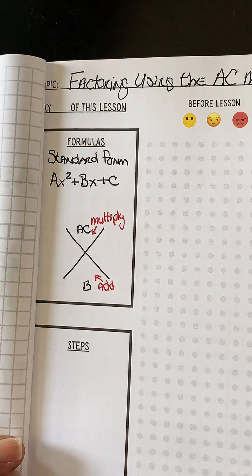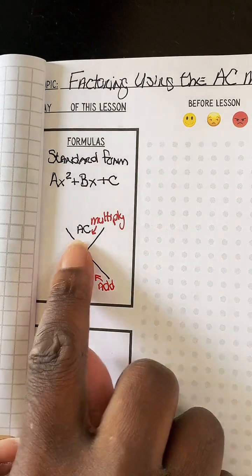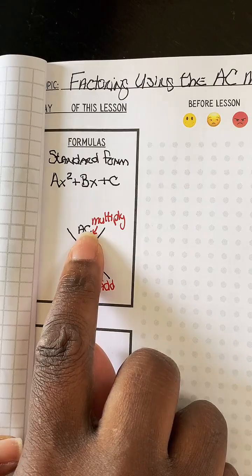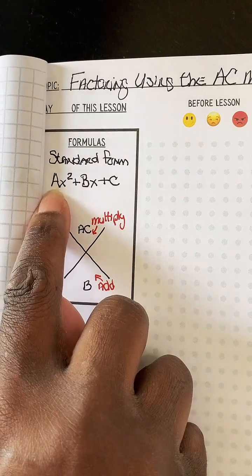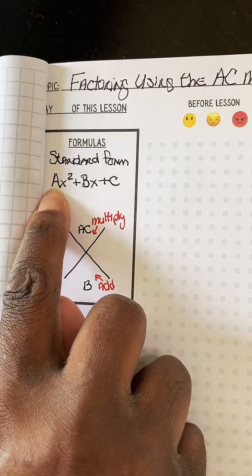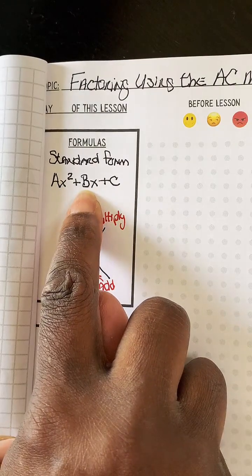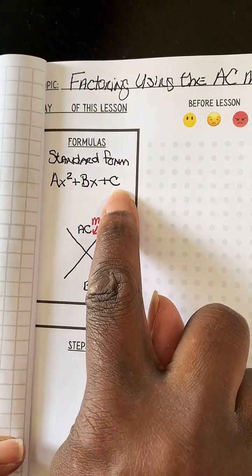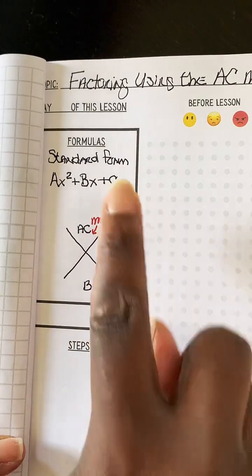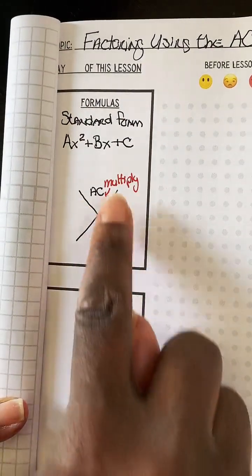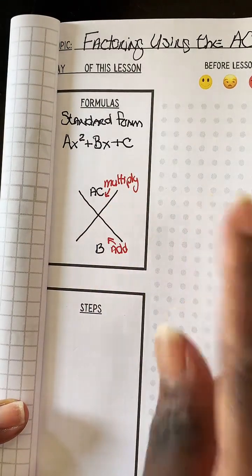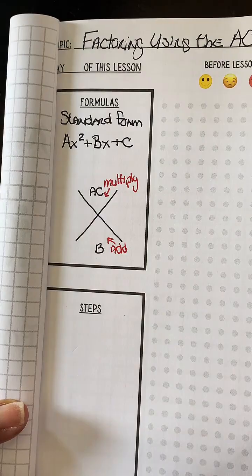So in order for you to do the AC method, AC means A times C. Once you find your A value, which is the coefficient of the x squared, your B value, which is the coefficient of your x, and your C, which is your constant, you're either going to make yourself a nice little X, or some people like to do a T table. Either way, it's perfectly fine.